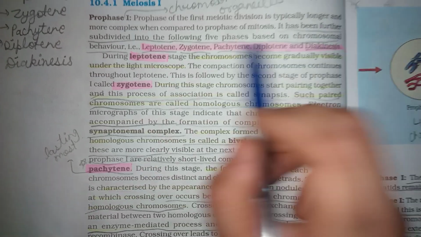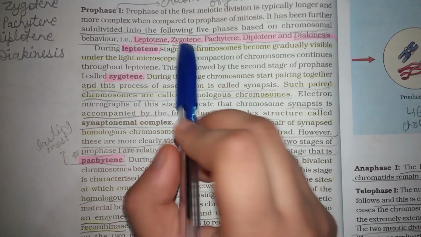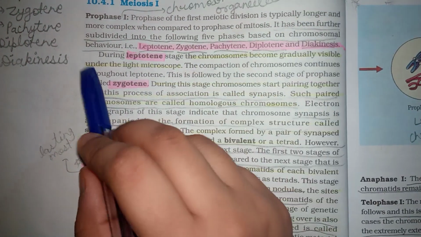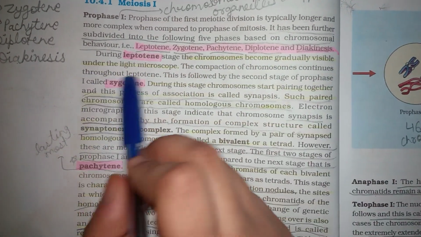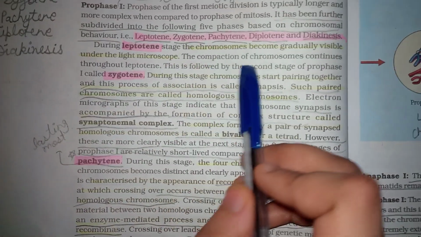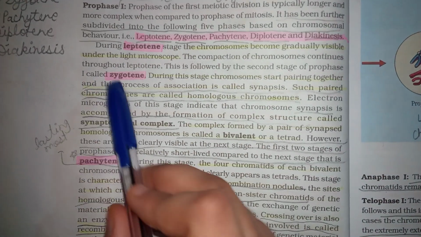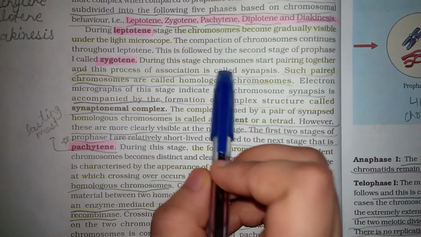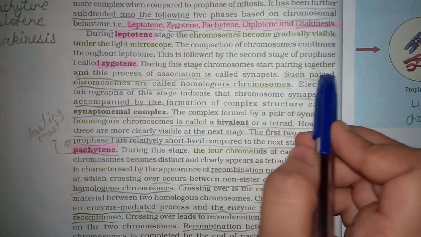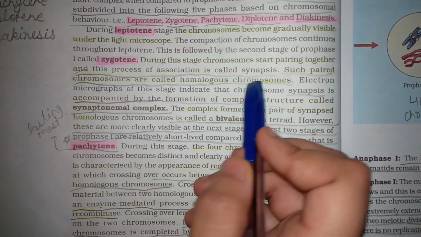pachytene, diplotene and diakinesis. During leptotene stage, the chromosomes become gradually visible under the light microscope. The compaction of chromosomes continues throughout the leptotene. This is followed by the second stage of prophase 1 called zygotene. During this stage, chromosomes start pairing together and this process of association is called synapsis. Such paired chromosomes are called homologous chromosomes.